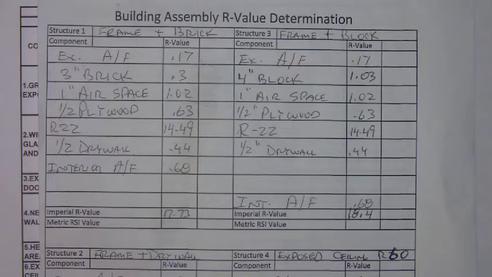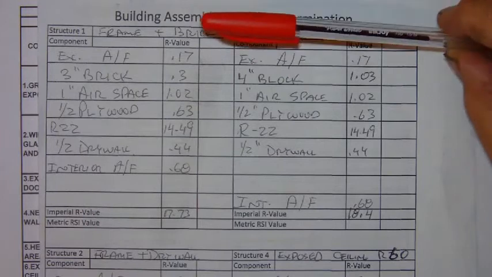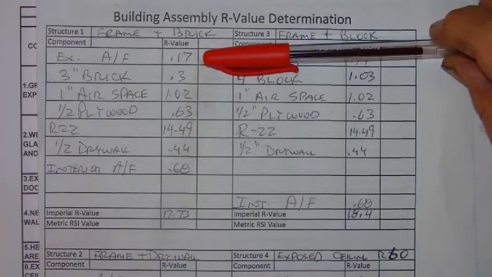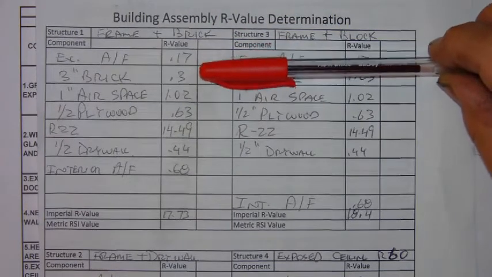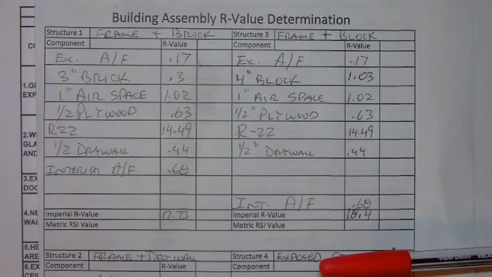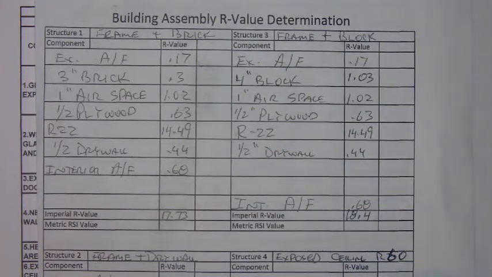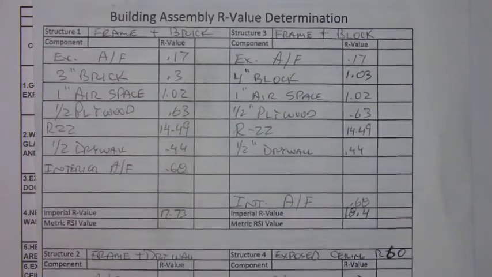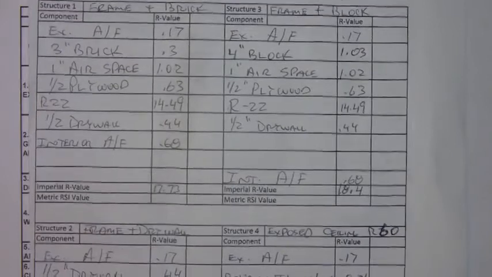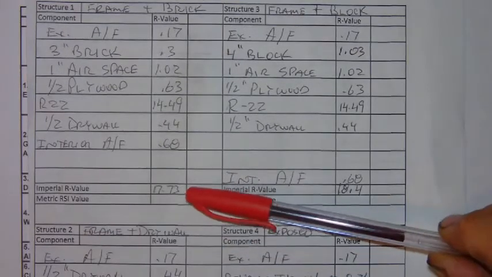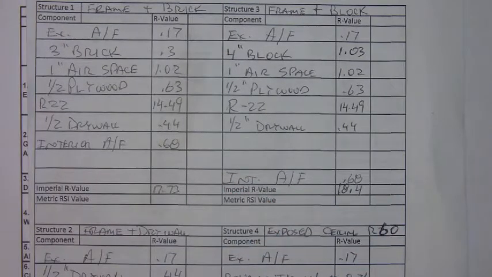Our first exposed wall was frame plus brick, and as you can see, we looked at the overall assembly and broke it down into its individual components, found the insulation value for each component, and developed a total effective R value. So frame plus brick, using an R22 batt, we came up with an effective R value of 17.73.